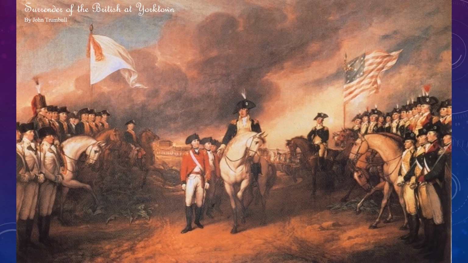So even the British soldiers are very, very childish about this. They're very upset. They knew that they'd fought really well, but then they'd gotten beaten by the French, who they despised, and the Americans, who they hated. But this is a really good rendition of what the surrender of the British at Yorktown looked like. And again, as a matter of symbolism, there's a lot going on here.